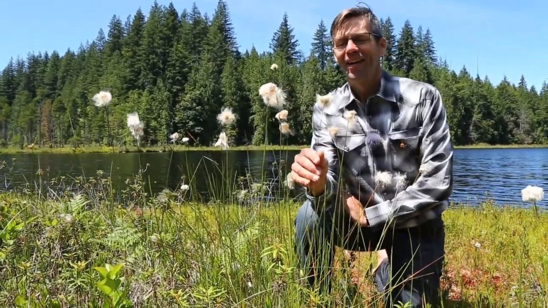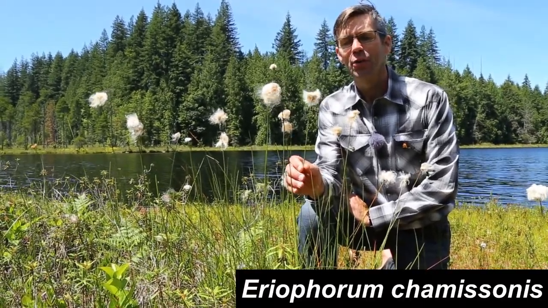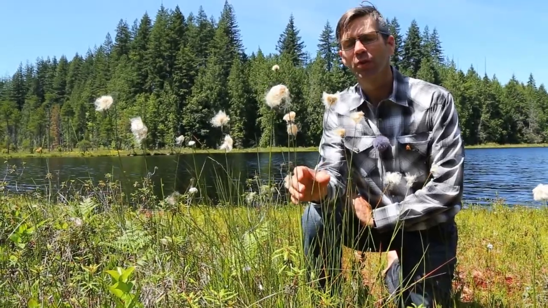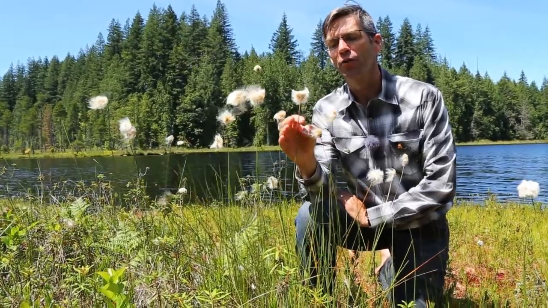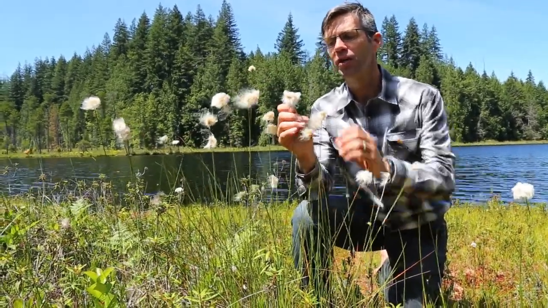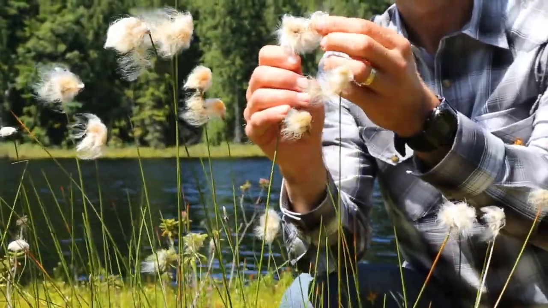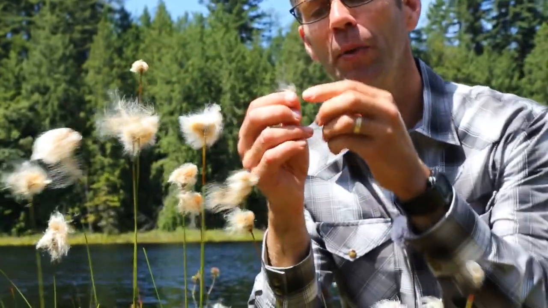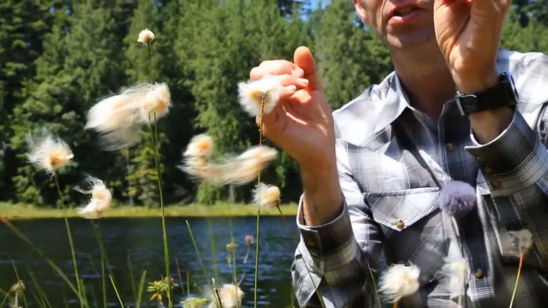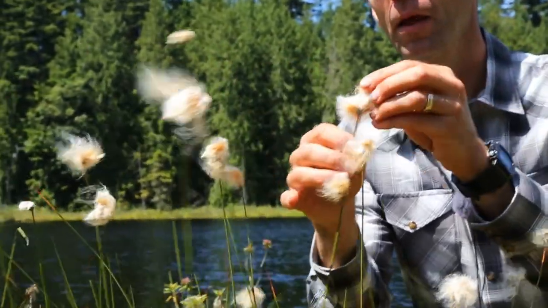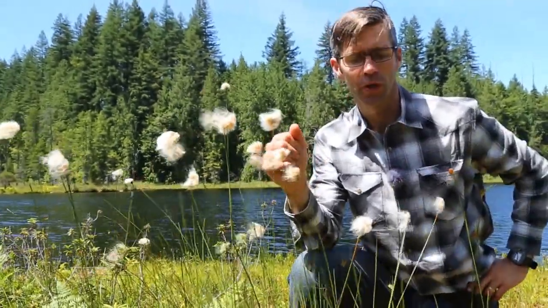Did somebody plant cotton here in the bog? This is a plant called cotton grass commonly, or Eriophorum chamissonis, and there are actually 3 or 4 different species of cotton grass in the state, but Eriophorum chamissonis is distinctive in that it only has one spike on all these seeds, with long perianth bristles coming from just one spike. So obviously it's dispersed by wind, and does pretty well in the bog environment. Sometimes it'll show up in fens as well.